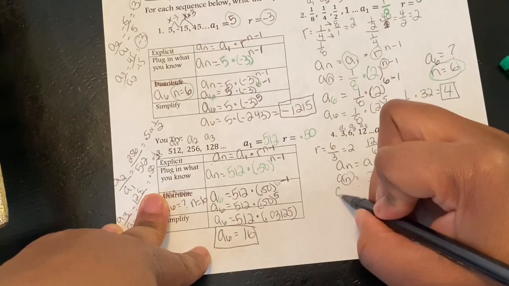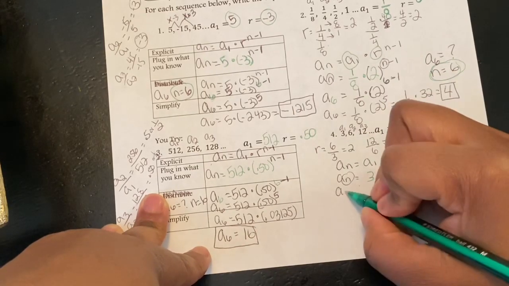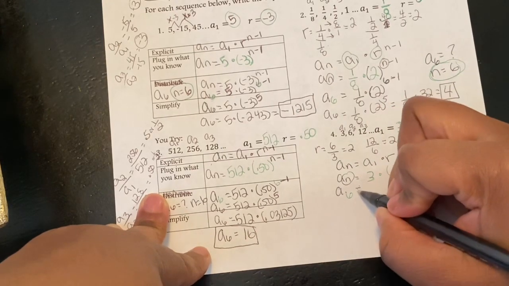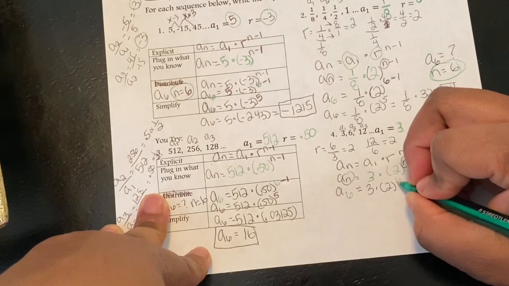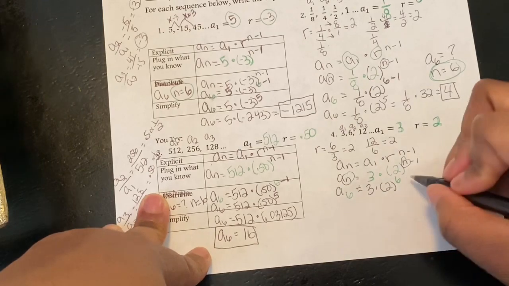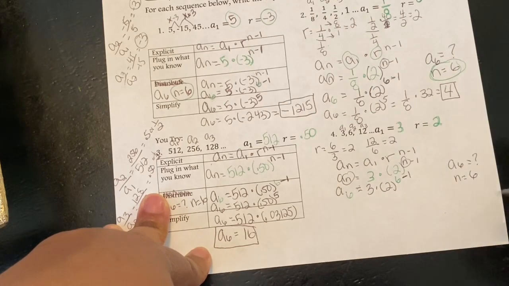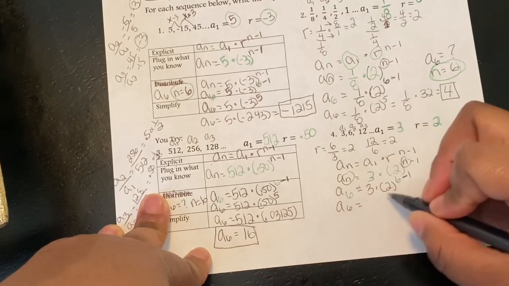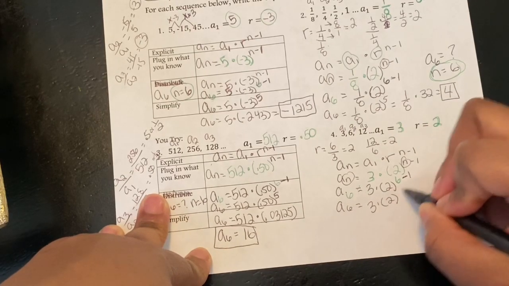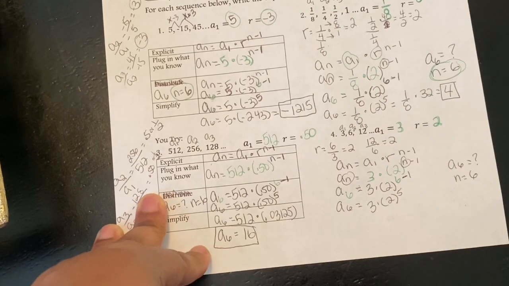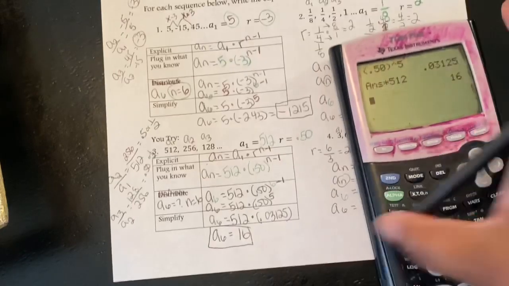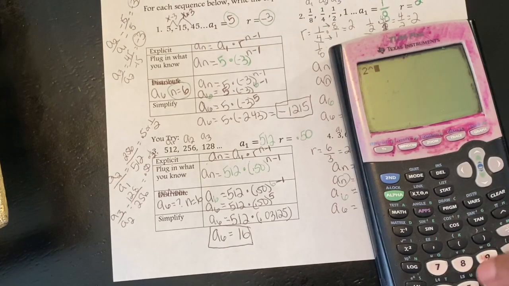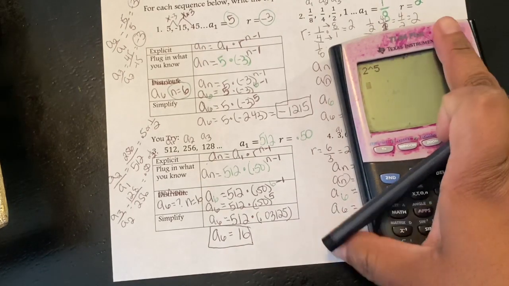A sub 6 equals 3 times 2 raised to the 6 minus 1 power, which gives me a sub 6 equals 3 times 2 to the 5th, since 6 minus 1 is 5. Now 2 to the 5th power is 32.